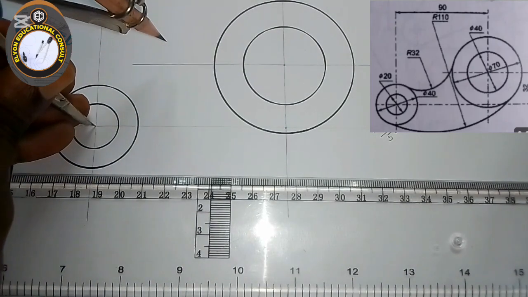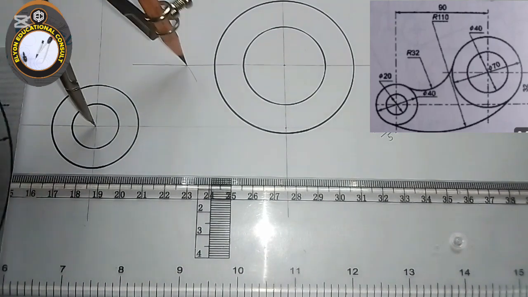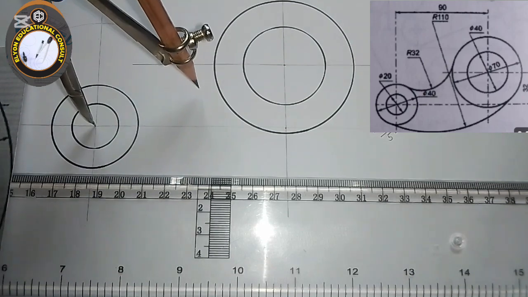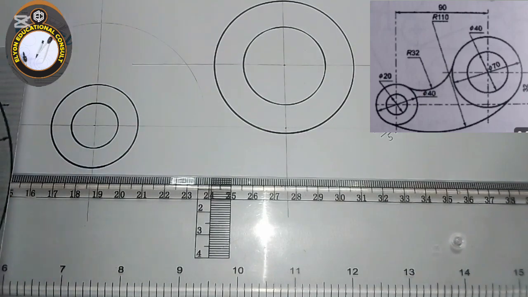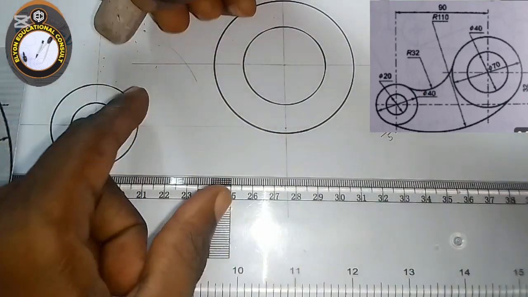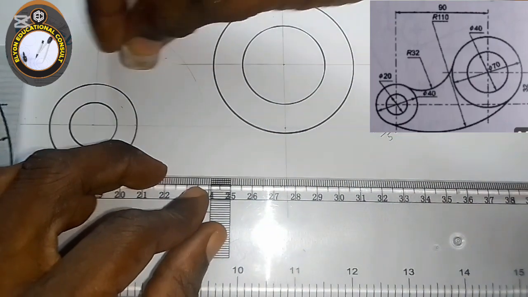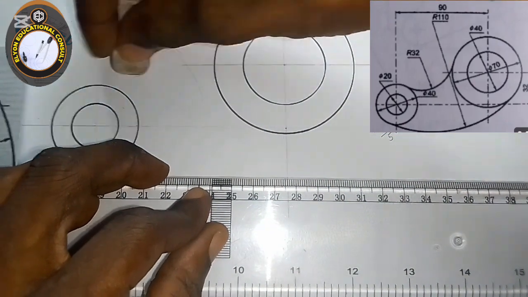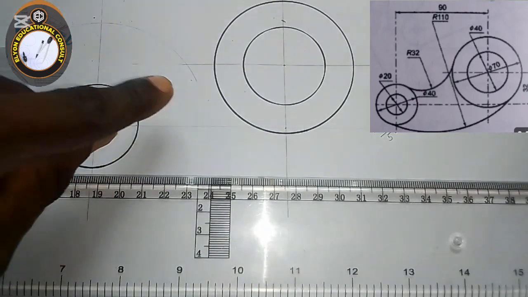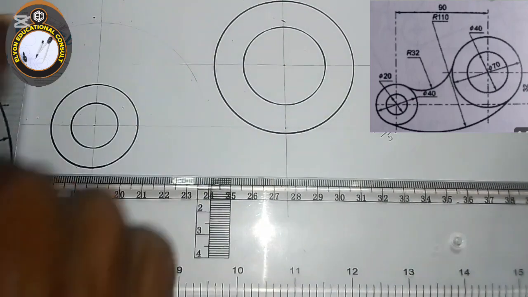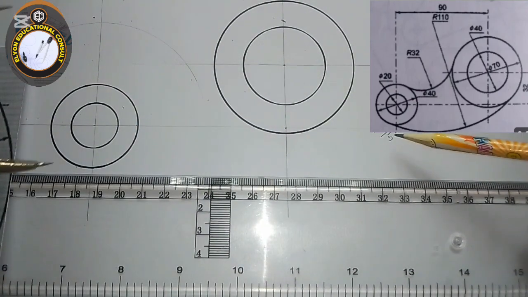So strike this arc this way. Let me remove this line a little so that it will not obstruct the arc there. You strike this arc like this. So that is what we use, this 52.